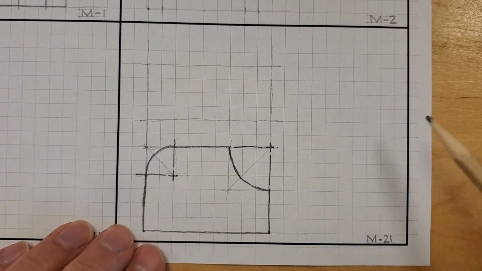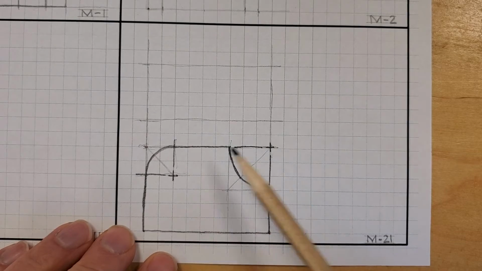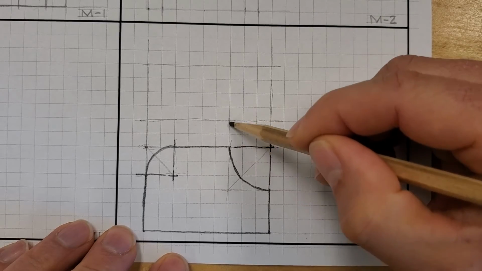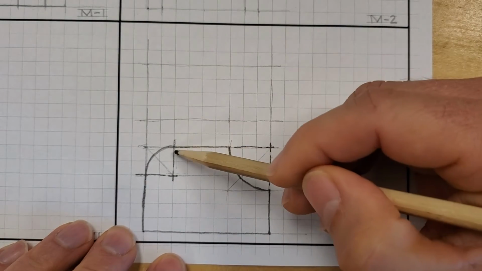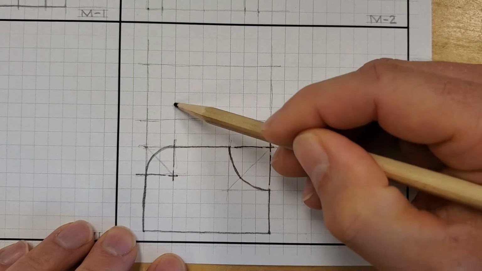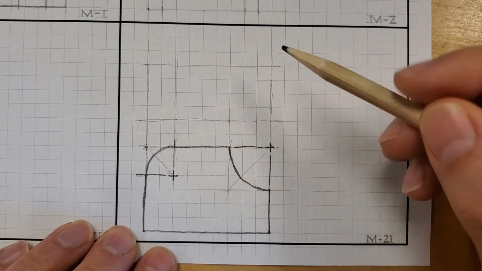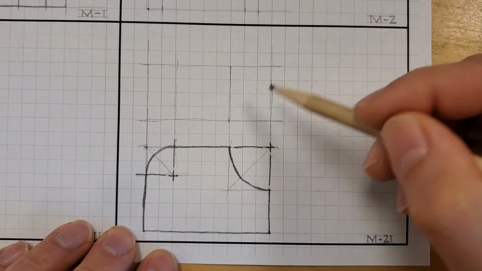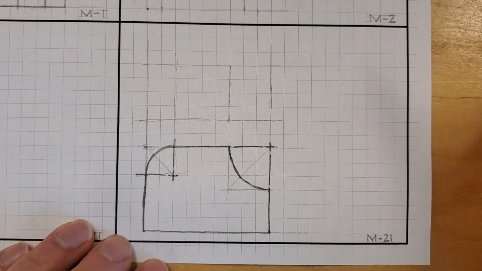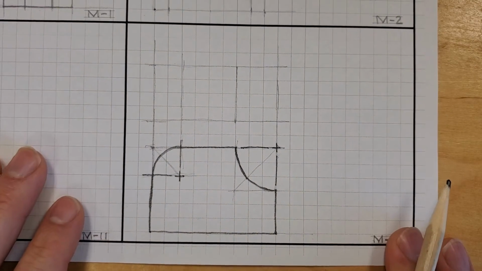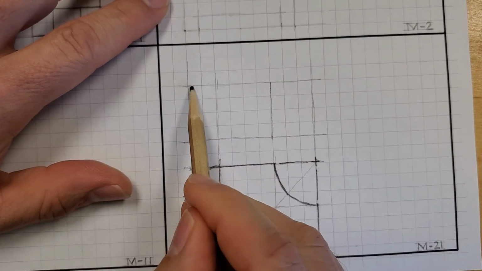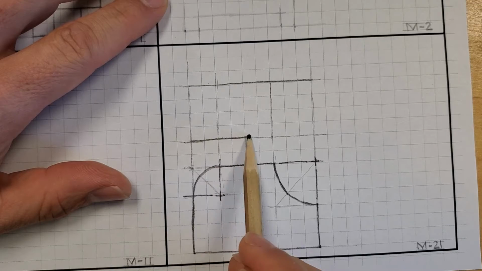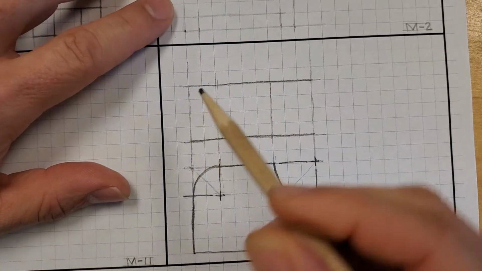Next is to add the details. We can get the detail information from the front view, and it will correspond to what we see in our top view. So I just take my edges, so I've already got my left edge up. Right here is a center line. I do need to bring this information up, and we'll talk about that in just a moment. Right here is another edge, so I should have an edge right here. And then there's my right edge. All right, my last step is to darken the object. So I'm going to go in and darken the object. And this top view is very simple.